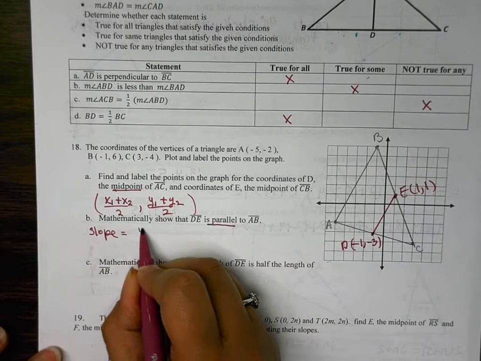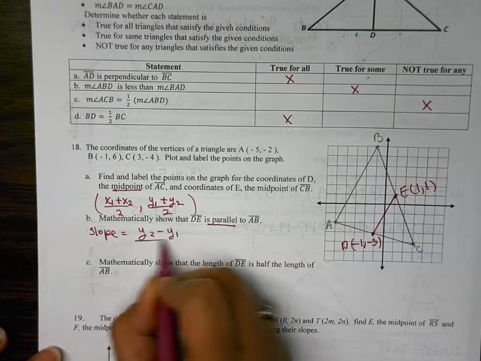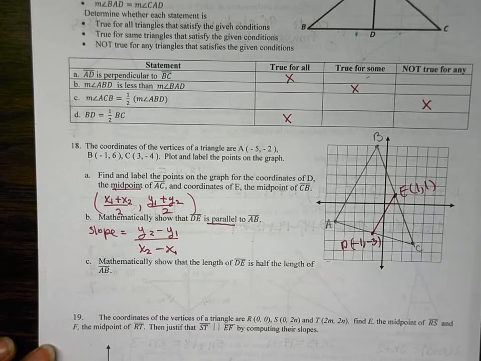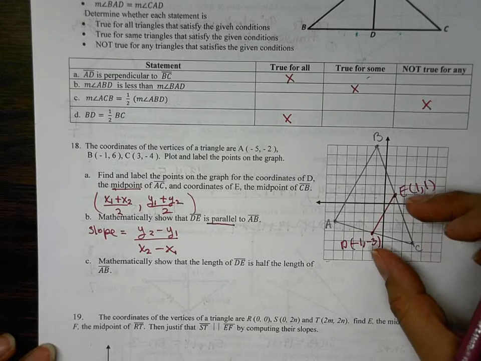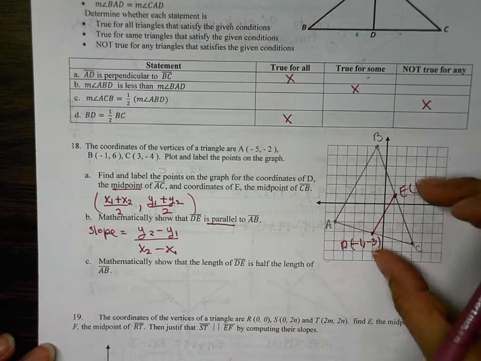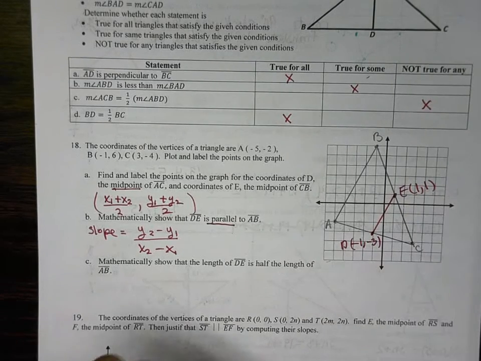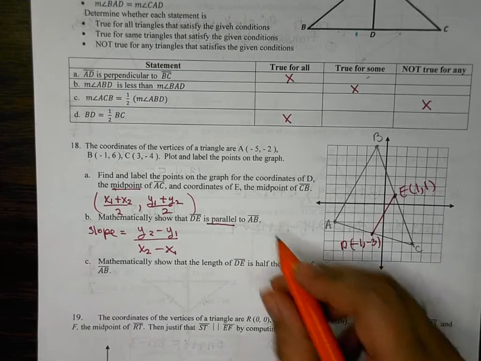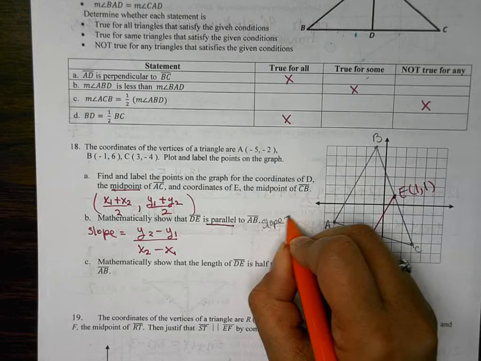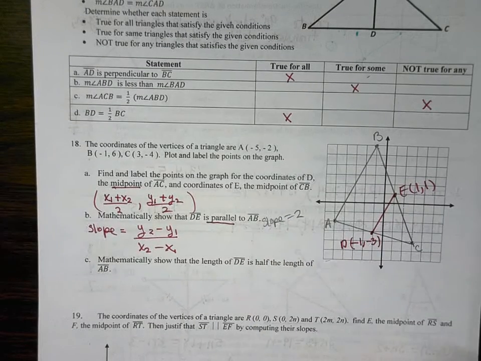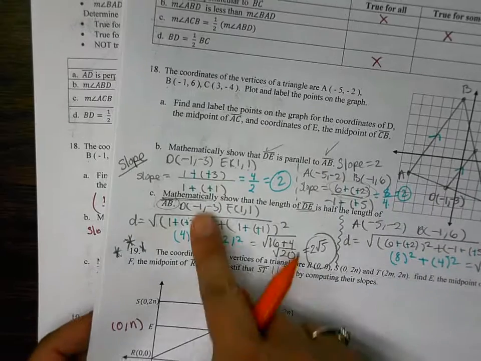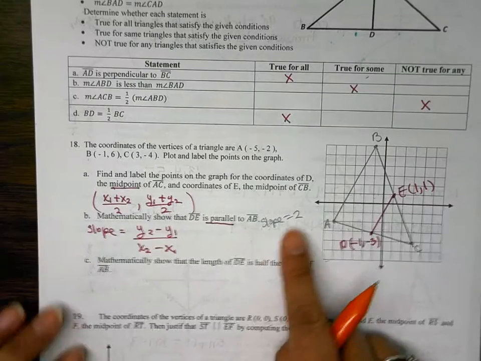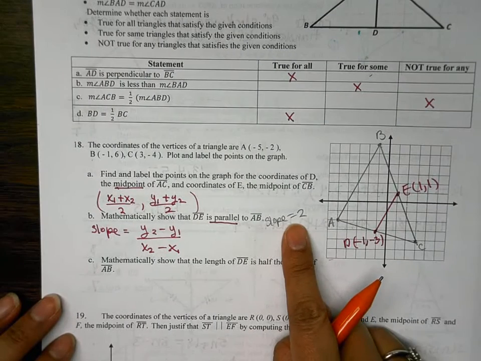Slope: y2 minus y1 over x2 minus x1. You find the slope of AB, you find the slope of DE, and the slopes should come out to be the same. I will tell you right now, for those of you that have done it, the slopes for both of them should come out to be 2. Your work should look like it did in our notes and quizzes. When you do the slopes for both of them, they both come out to be what?